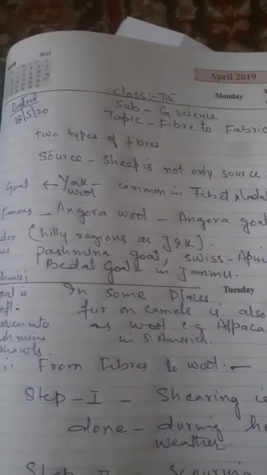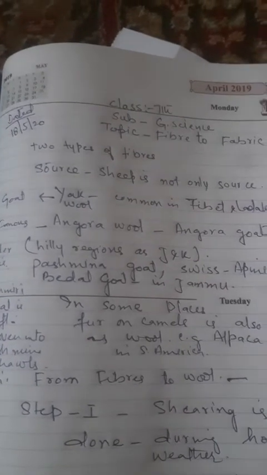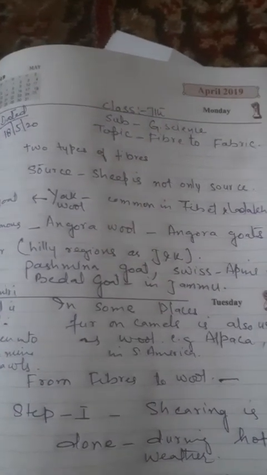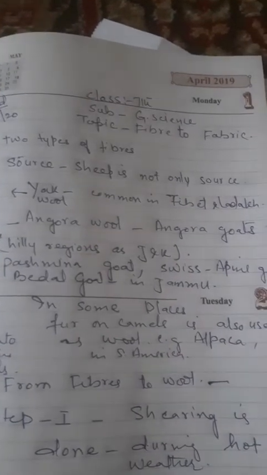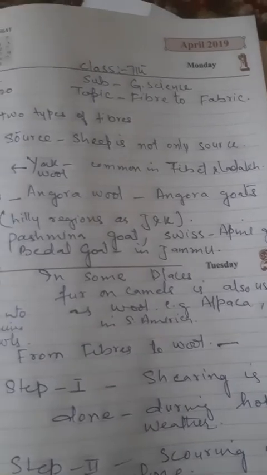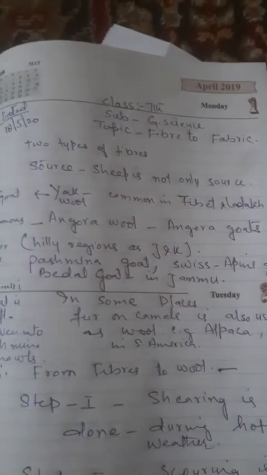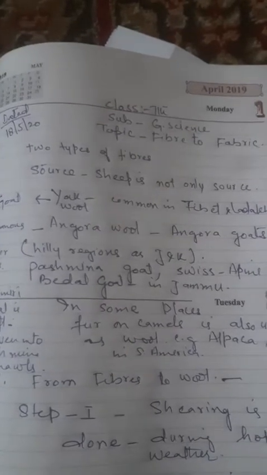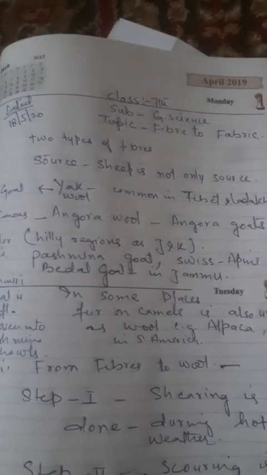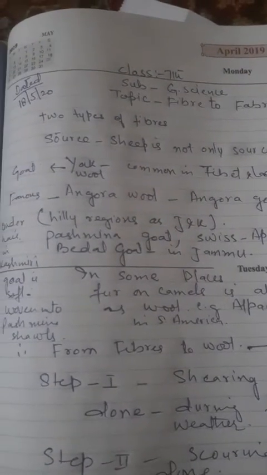This second process is known as scouring. In the previous days it was done by hand. Now it's done by machines.